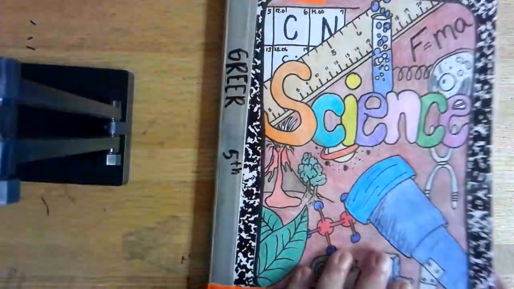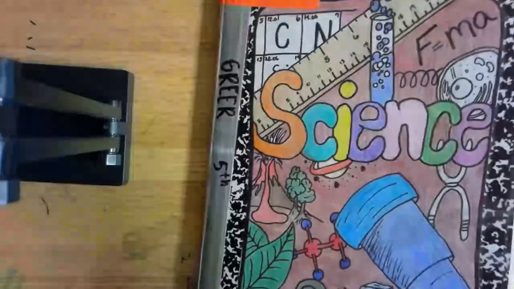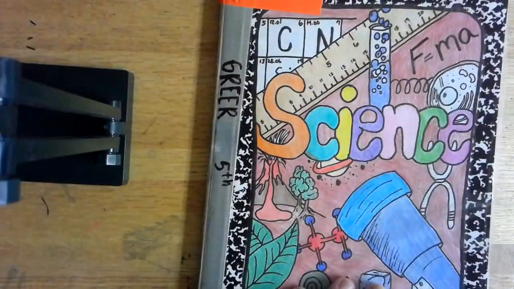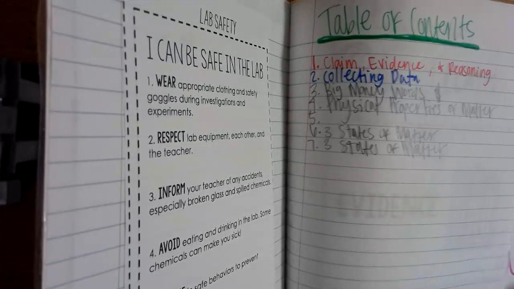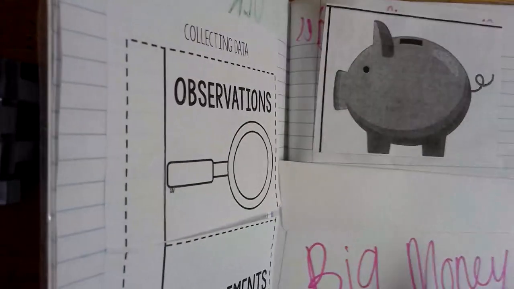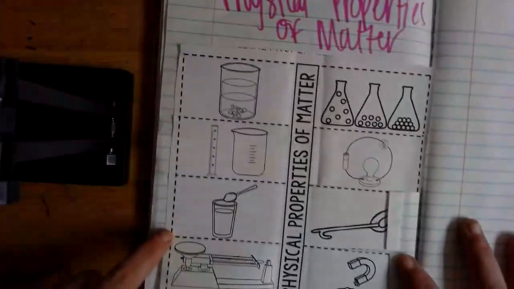Good morning. You guys are going to be adding in information about the phase changes that matter can go through. So I'm going to show you real quick. We'll add it to our table of contents on page 8. We'll flip through. Let's see.